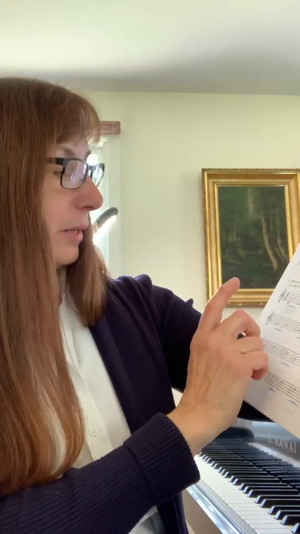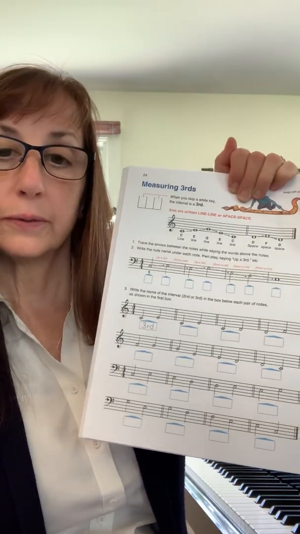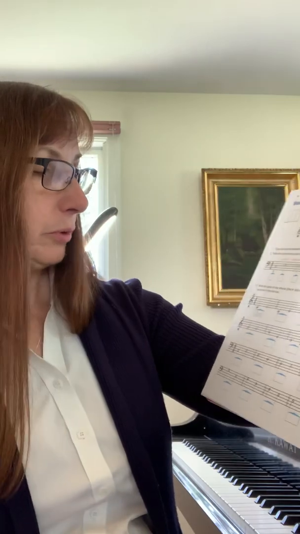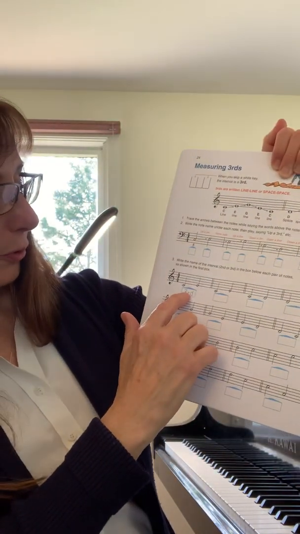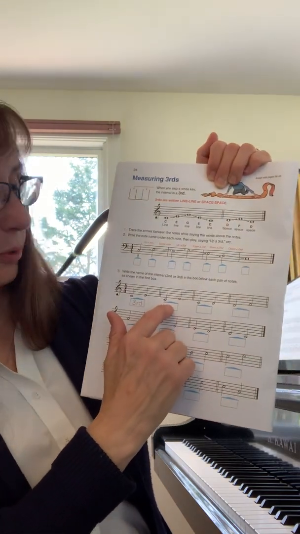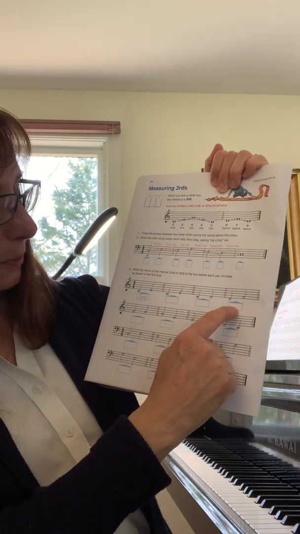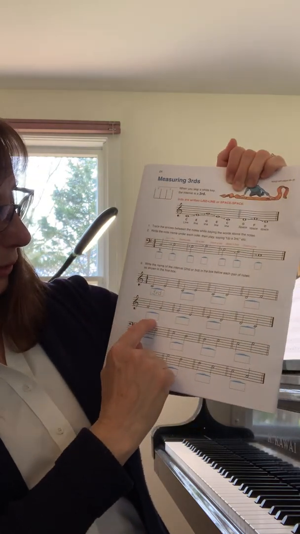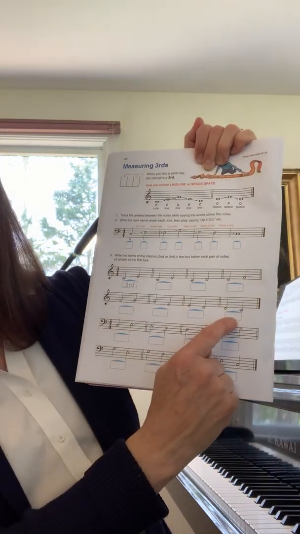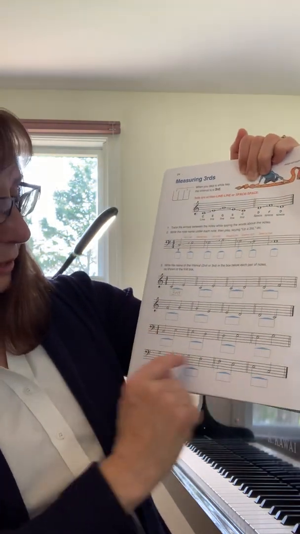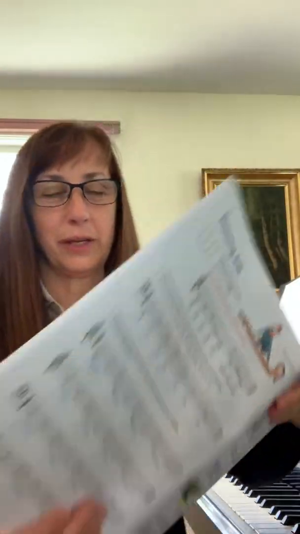Okay? Number 3, you just simply say whether you have an interval of a second or a third. You don't even have to say if it's going up or down. Third going up, third going up, second going up, third going up, second going up, third going down, second going down, second going down. Okay, I'm not going to give you the answers for the bottom. Let's see how you do by yourselves, and we'll check it next week.